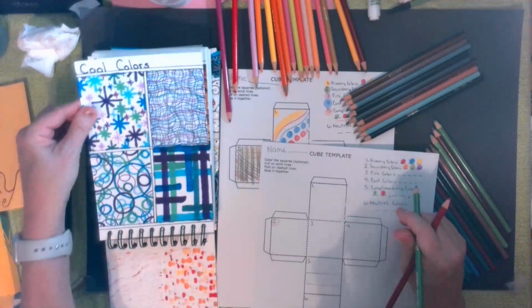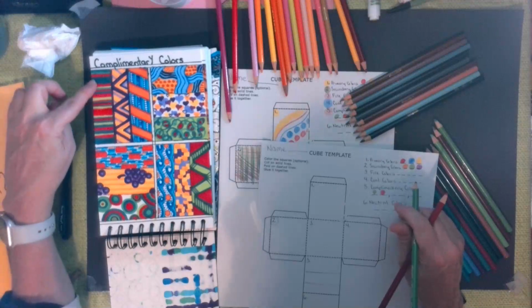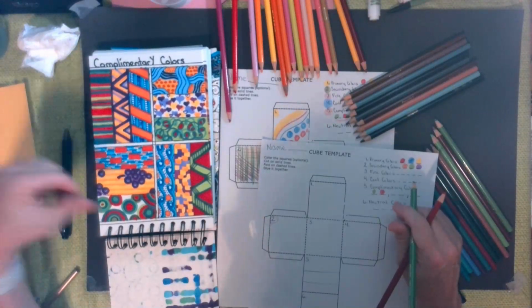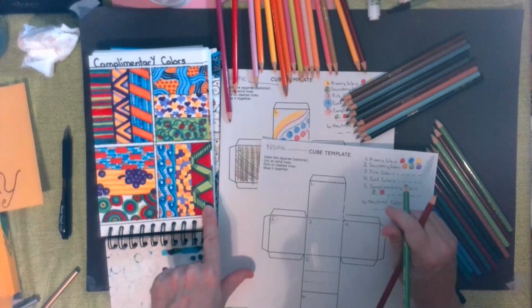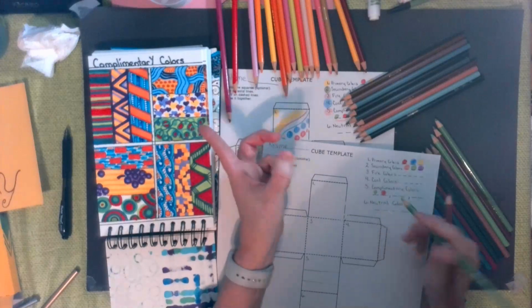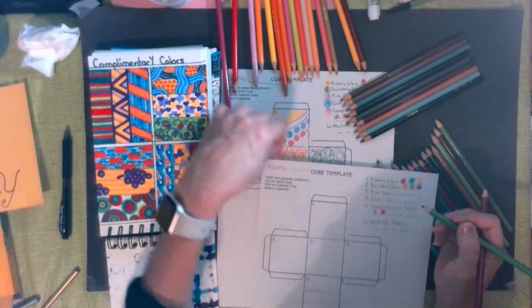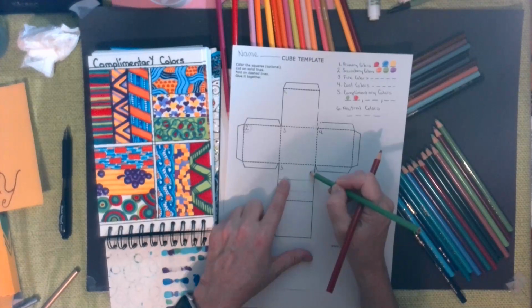All right. Complementary. Green and red. And here's my green and red. And it can be any way you want it, but you have to squeeze it into one little section here.